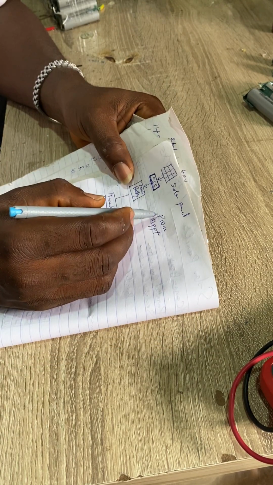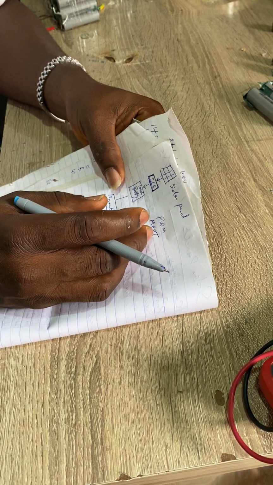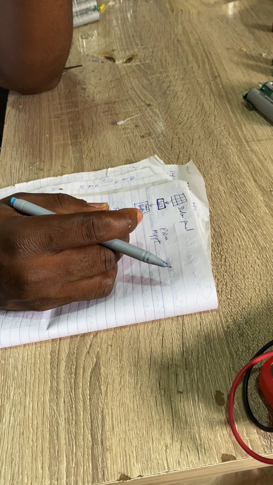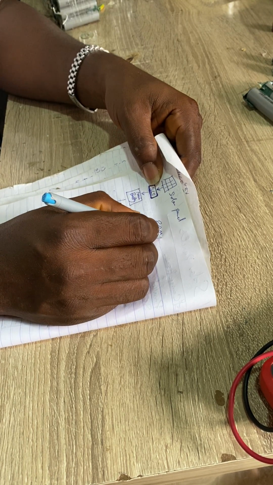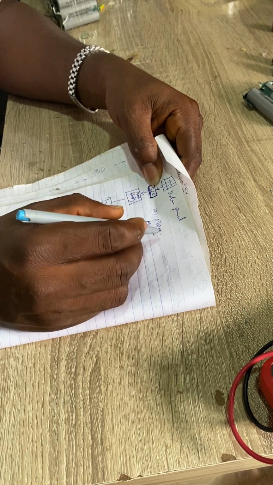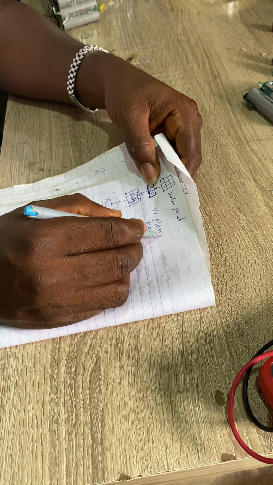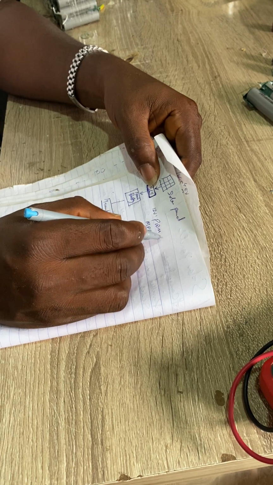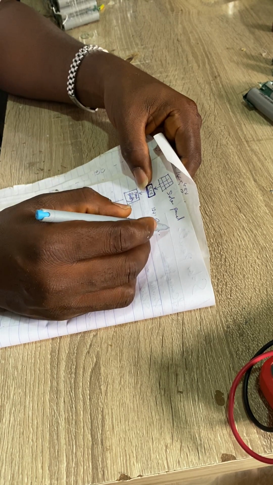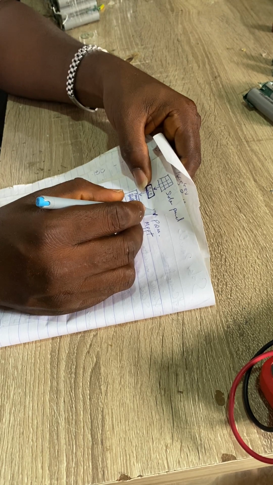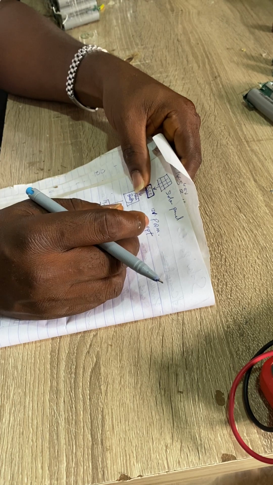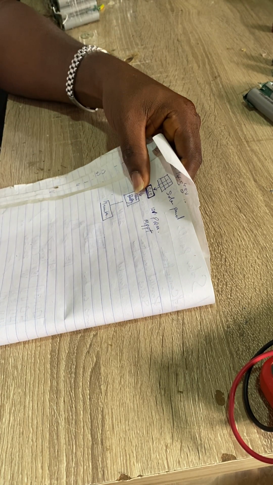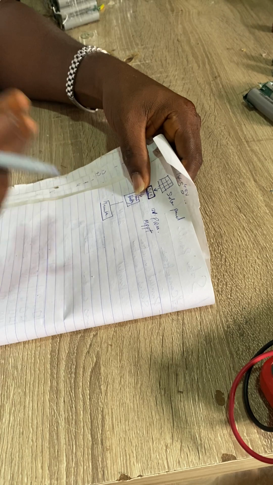Now PWM, they have already said it. PWM is just like a switch that once it opens, the battery will charge. Once the battery is fully charged, it will just close. If you are using a 12 volt battery, I advise that you use a PWM charge controller. If you are using a PWM charge controller, your solar panel should be as close as possible to the voltage of your battery. Why? It's because your PWM charge controller cannot convert voltage to current like MPPT.